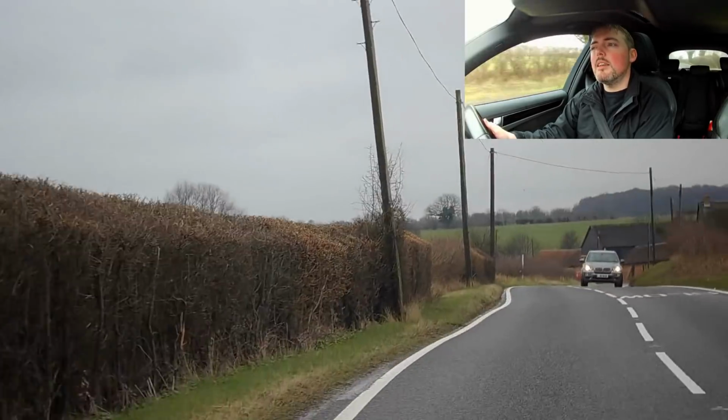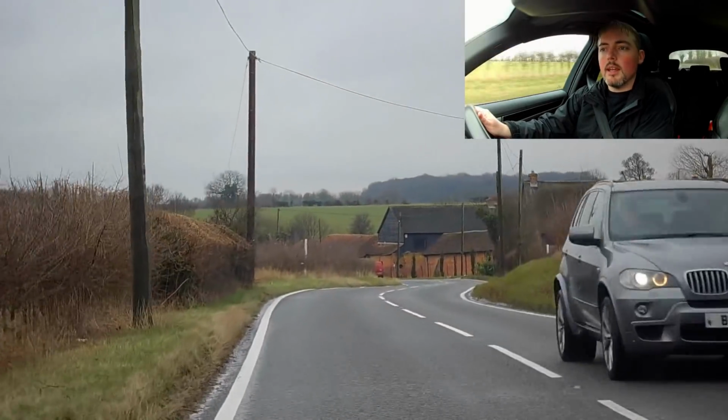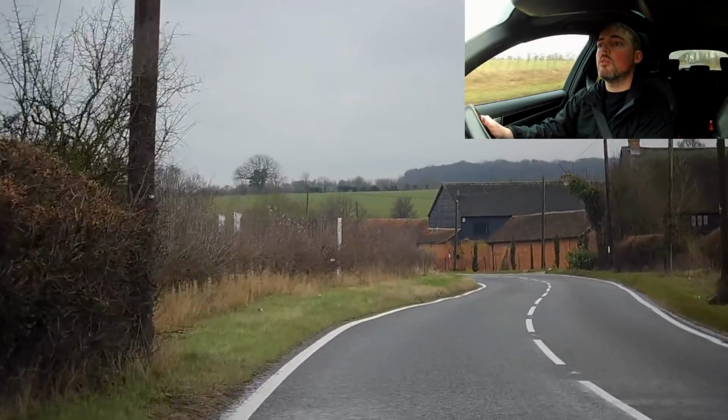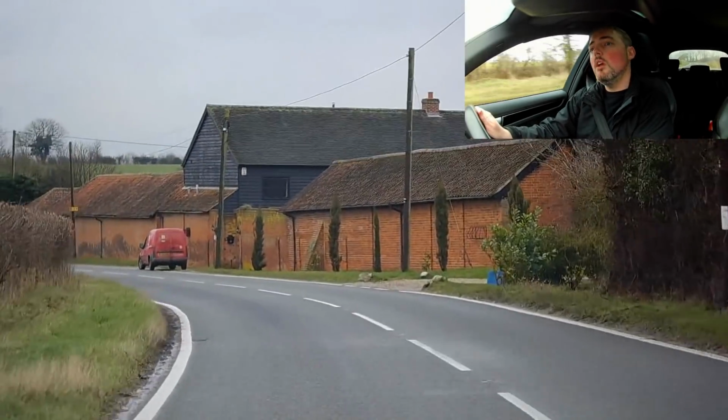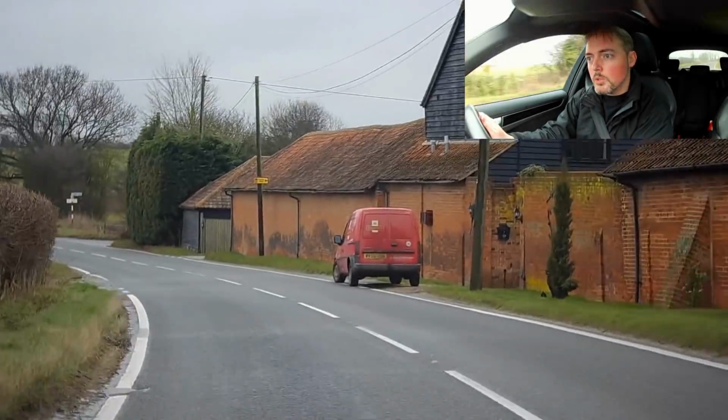Telegraph cut poles are giving me an indication of where the road may go, but I can't take that as a given because they can cut straight across fields or indeed across the road surface, which they've just done there. Checking the mirrors. Got some activity over here on the offside, making sure the postman's not out and about.